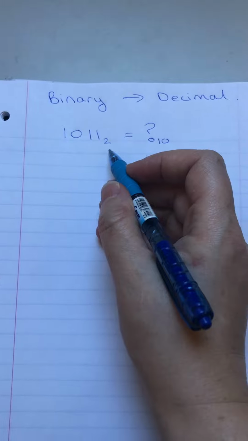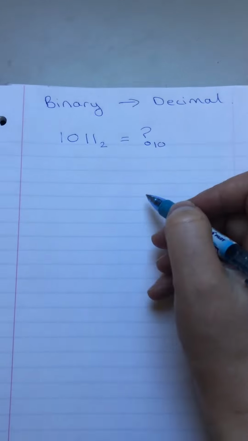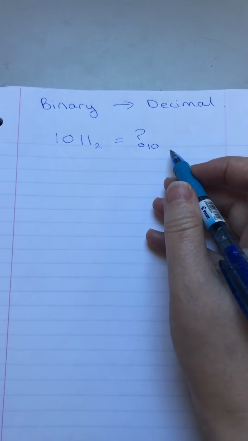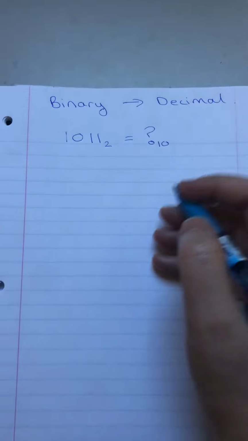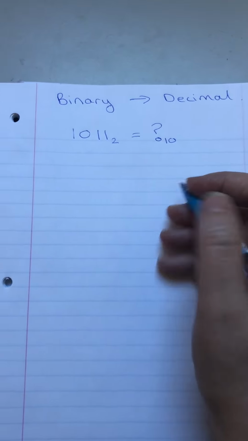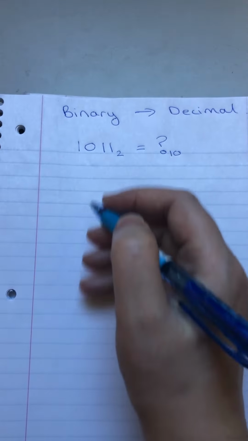Say you have a number expressed in binary, 1011 to the base 2, which is binary, and you want to know what that number would be in decimal. How would you do that? How would you convert a binary number?